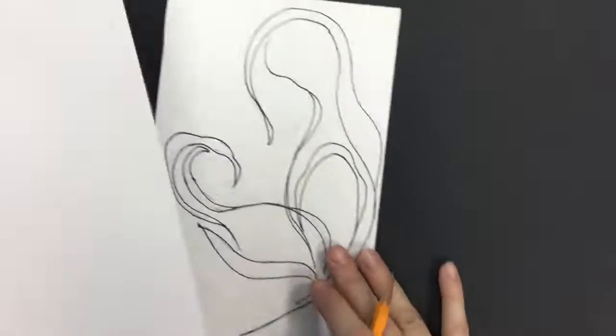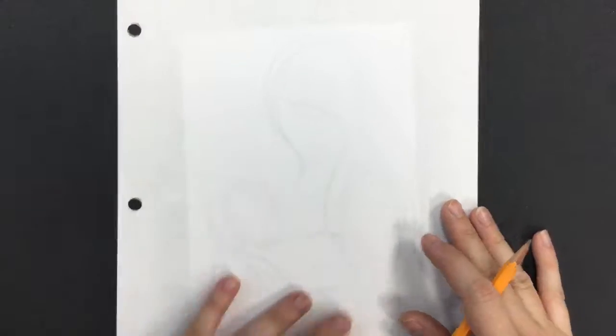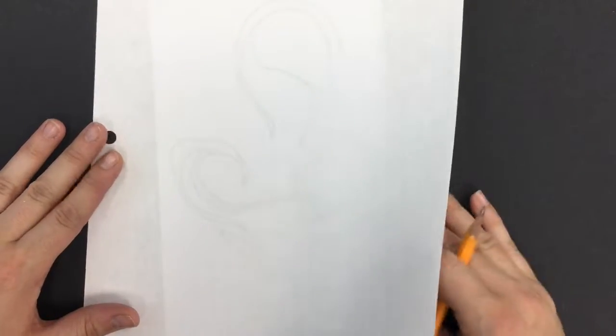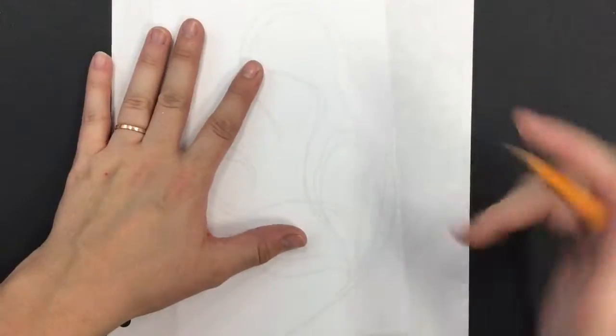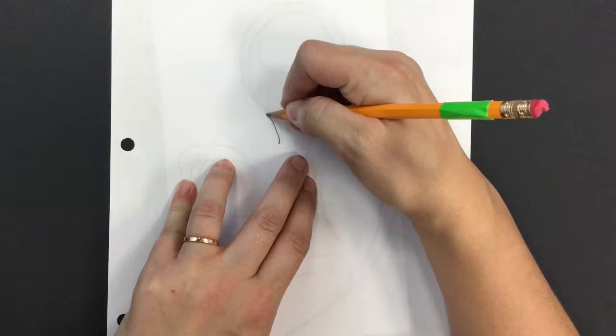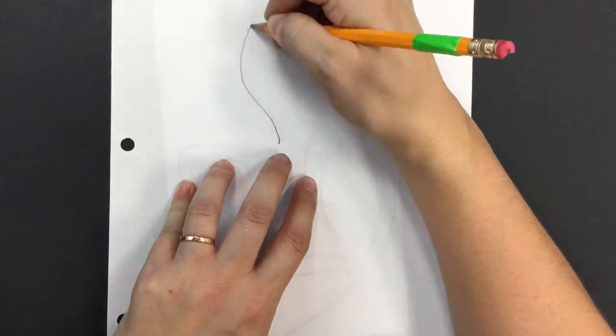And I'm just going to grab a fresh sheet of paper here. Now I want you to think about where you want to place it. So I could choose to have it high, I could choose to have it low, I could choose to change my direction. I'm just going to go with it pretty much right in the center. And I'm just going to retrace my design.